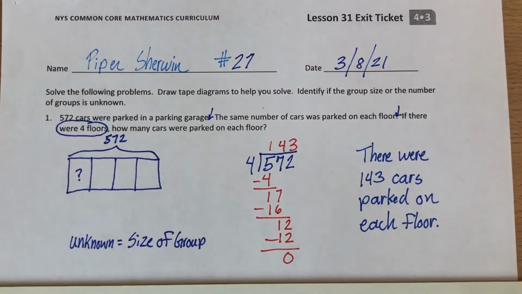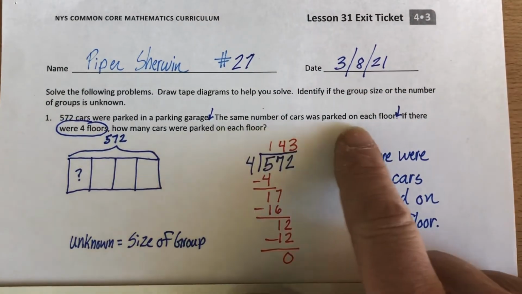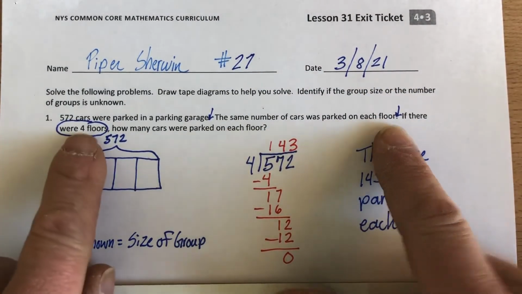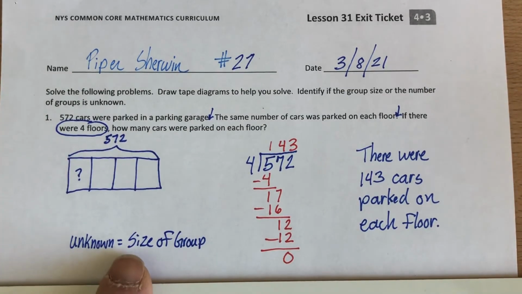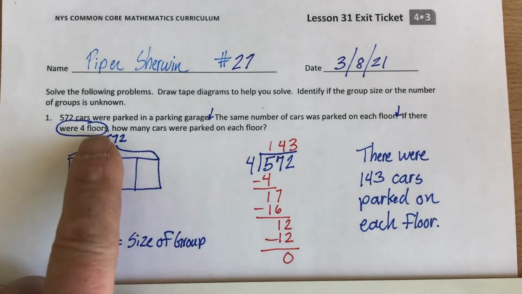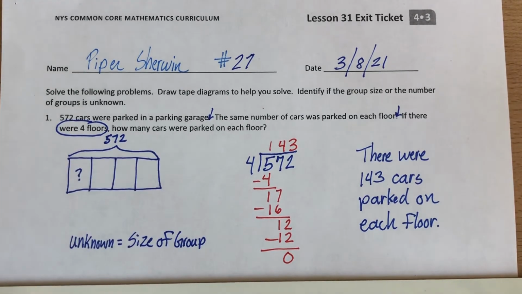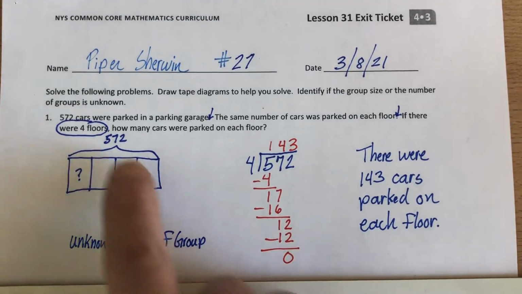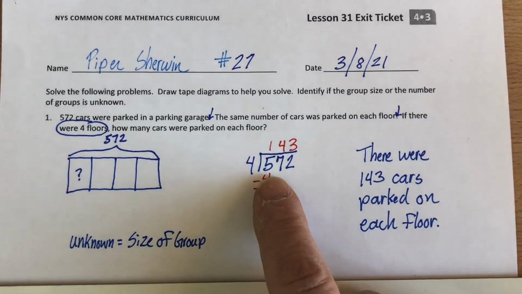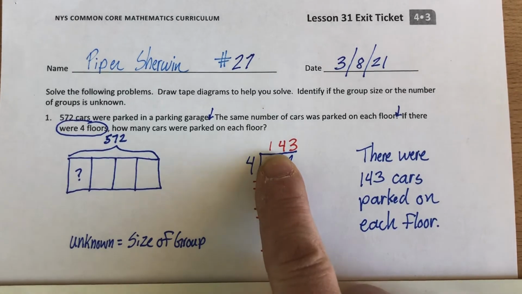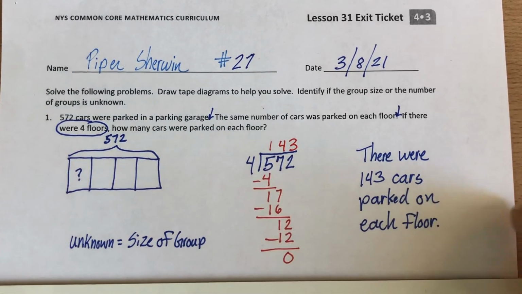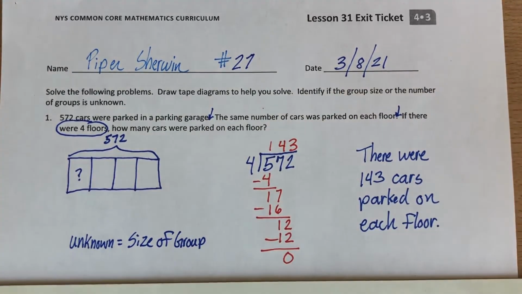572 cars are parked in the parking garage. The same number of cars are parked on each floor. If there were 4 floors, how many cars were parked on each floor? The unknown was the size of the group. We knew there were 4 floors. We just didn't know how many cars were parked on those floors. So if you remember how to draw that, there it is, okay? So how many cars are parked on each floor? If I take the 572 and divide it evenly into 4 different floors, I'm going to have 143 cars on each floor. So there were 143 cars parked on each floor, okay?